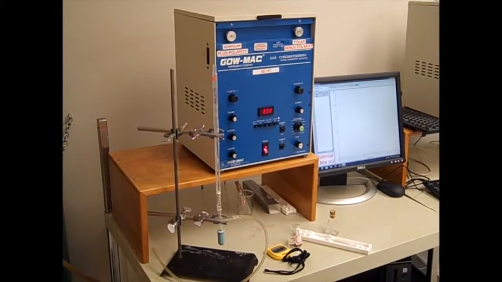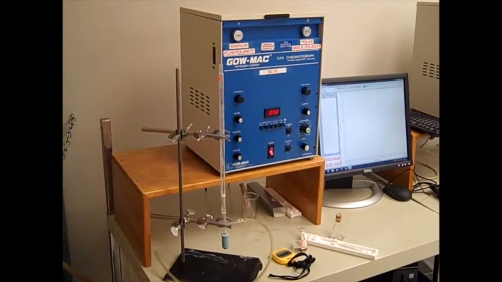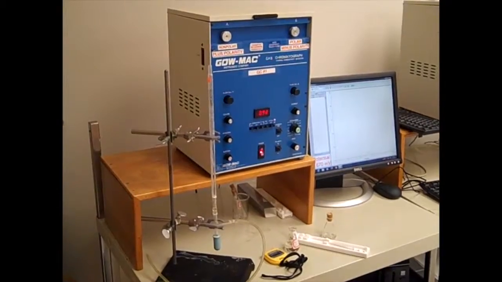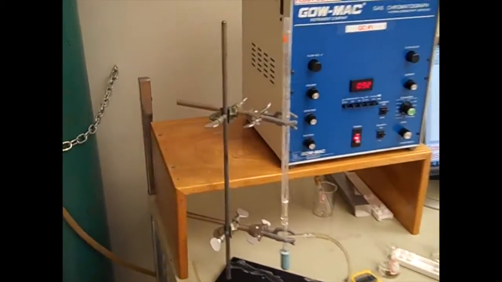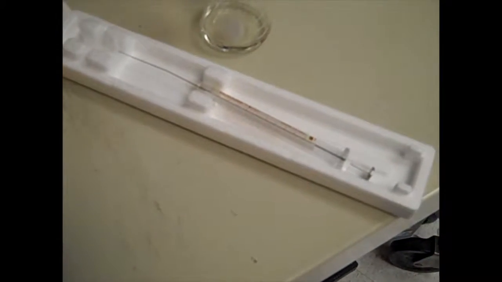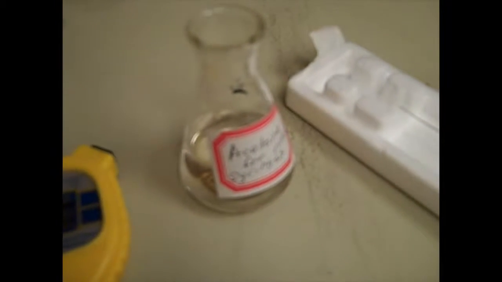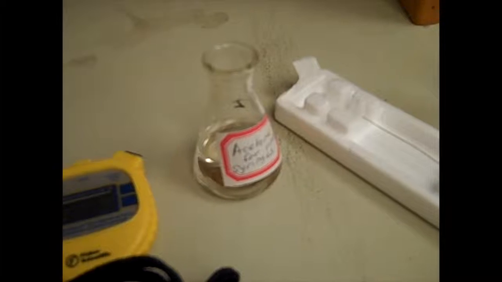Now we will discuss how to run and analyze samples in the GC. Here are a list of materials you will need for your lab: a bubble flow meter, a stopwatch, a syringe, a 25 milliliter Erlenmeyer flask with acetone for rinsing your syringe, and your compounds.